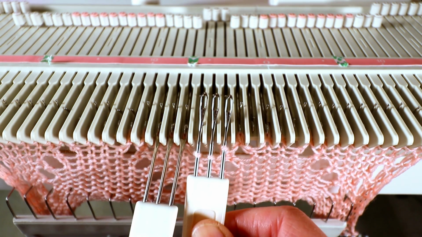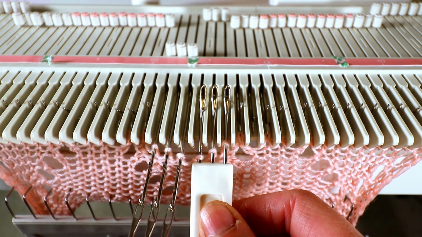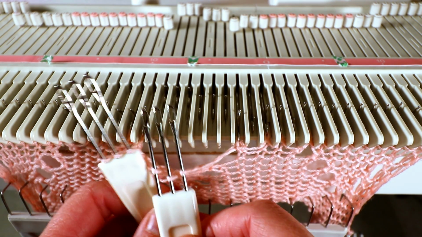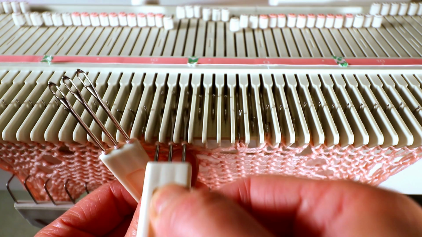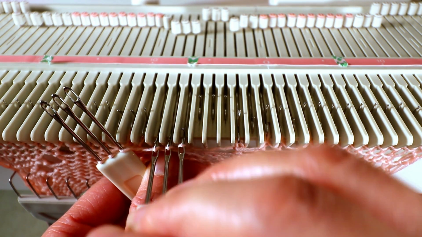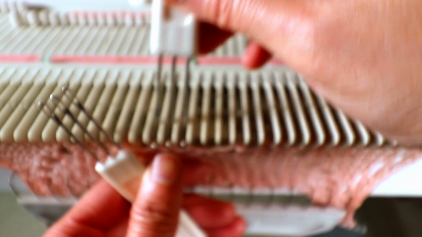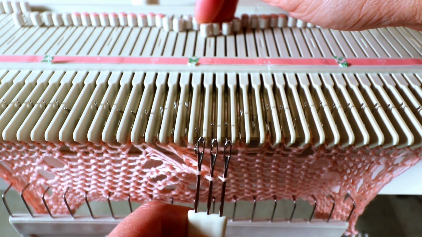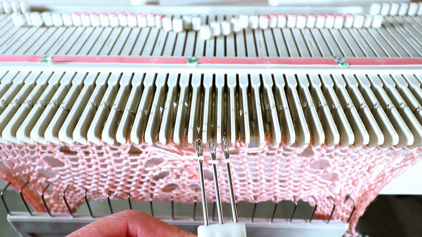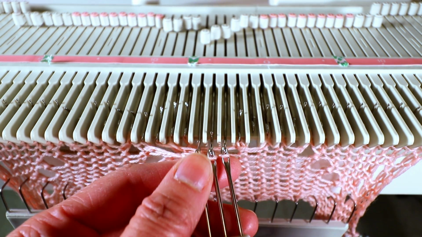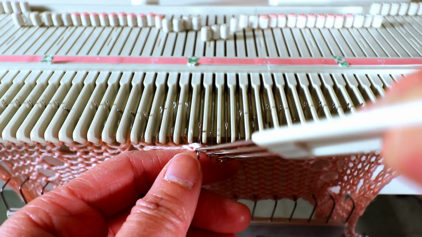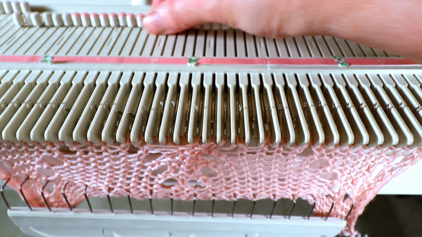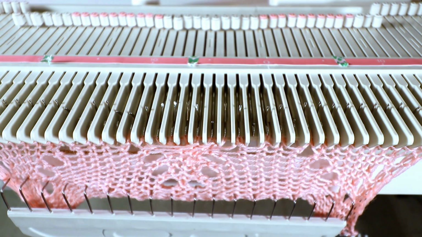And we just pull out, make the cable stitch, pull out, push in, and move the right needle, transfer the stitches, and the left to the right, and transfer all 3 stitches, and again move all the stitches back to the B position, so we will knit in the next row.